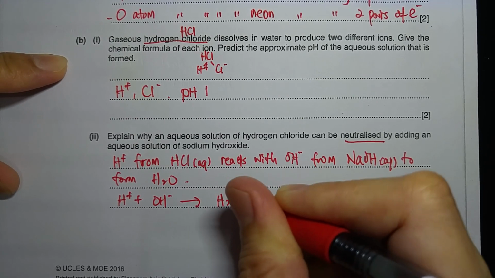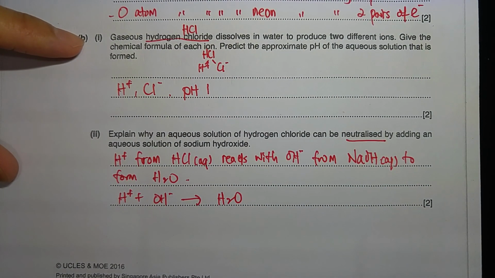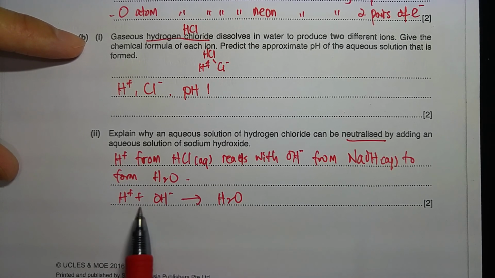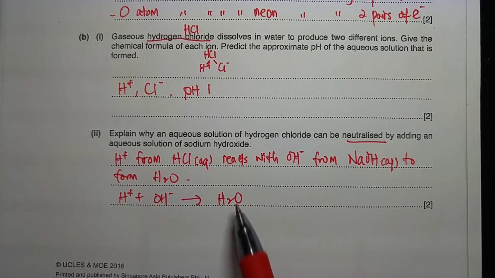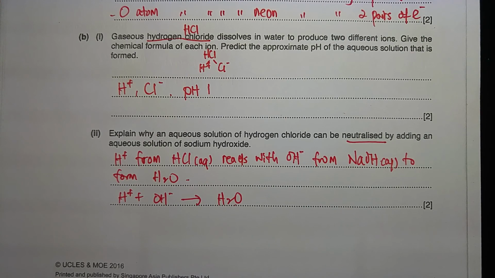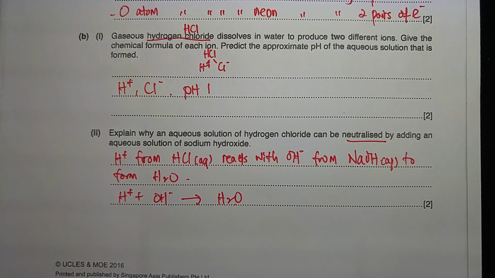If you want further information, it's actually from the ionic equation: H+ plus OH- to form H2O. But this ionic equation is not needed. This is just for information. Remember, this is the ionic equation for all neutralization reactions. Alright?